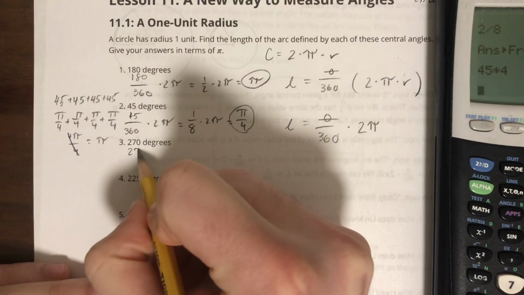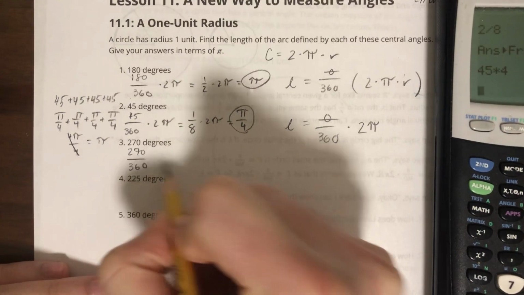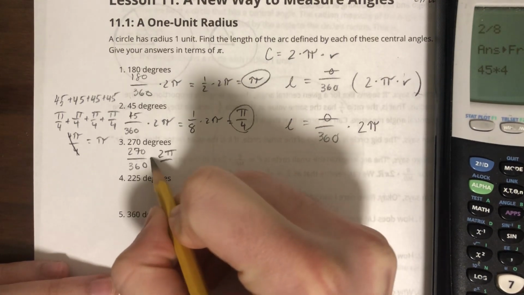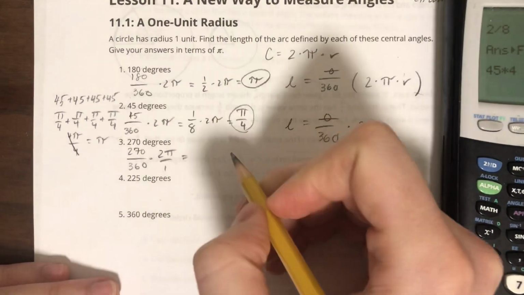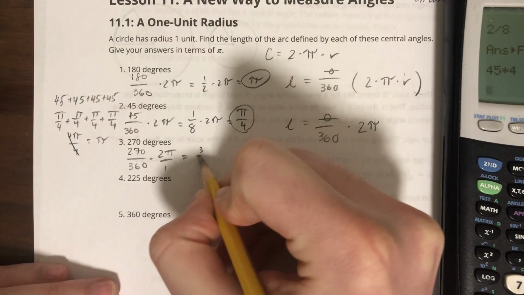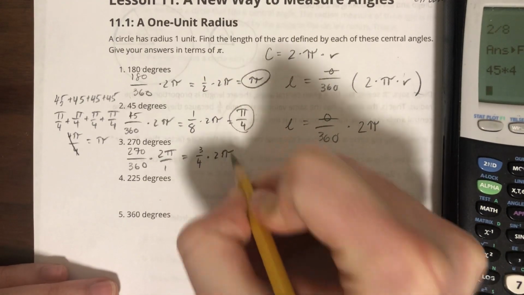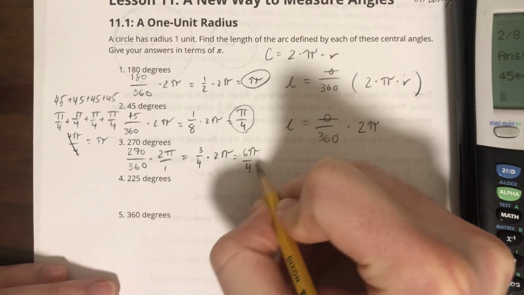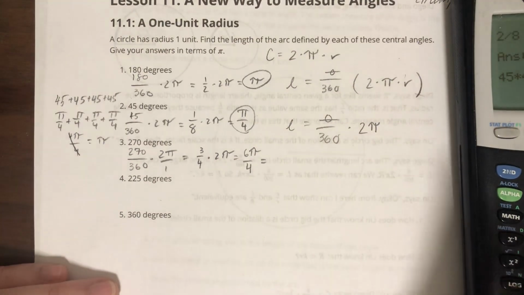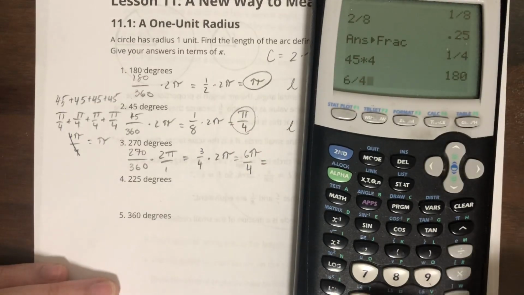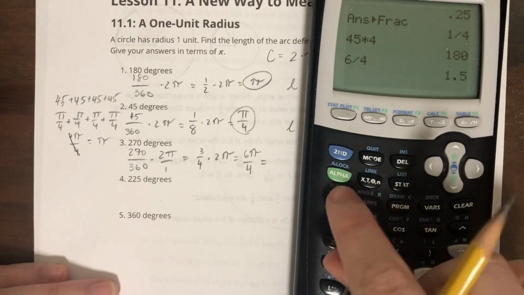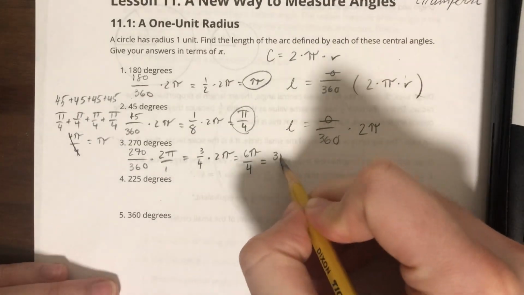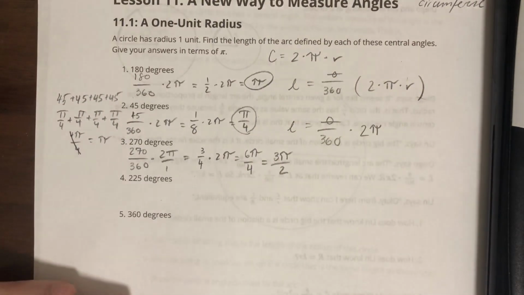All right, next is 270. I'm just going to do the math on my own. 270 over 360, I put that in a calculator, is going to be 3 over 4 times 2 pi. 3 times 2 pi is equal to 6 pi over 4. And then I can reduce that fraction. If I don't know how to do that, I can also put 6 over 4 in my calculator and convert that to a fraction, which is 3 over 2. So 3 pi over 2.